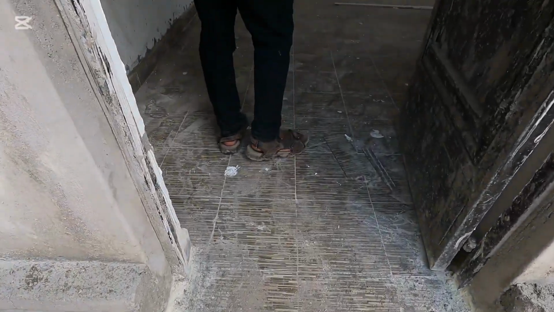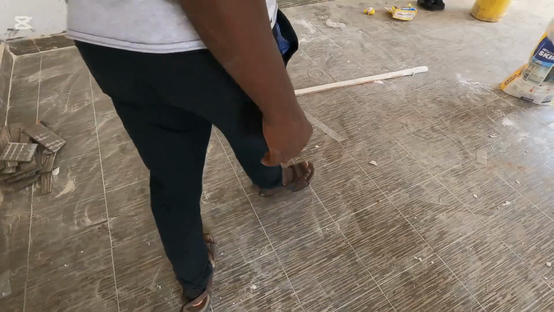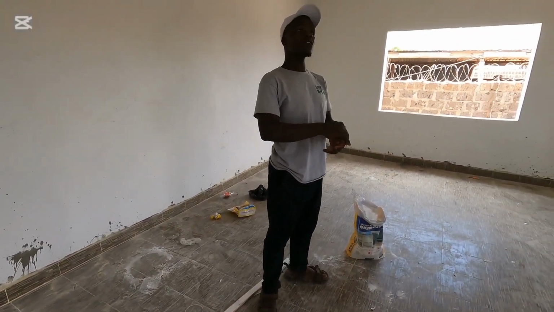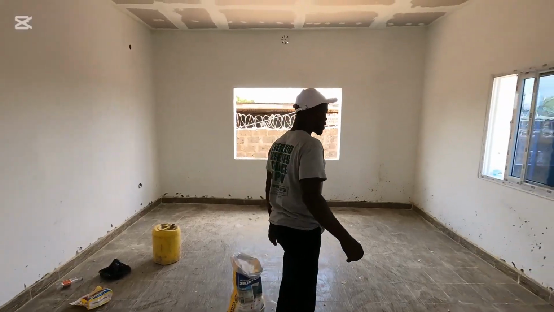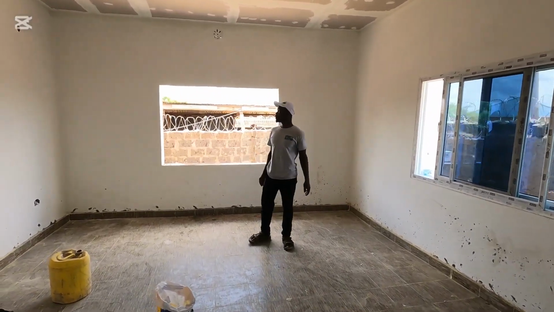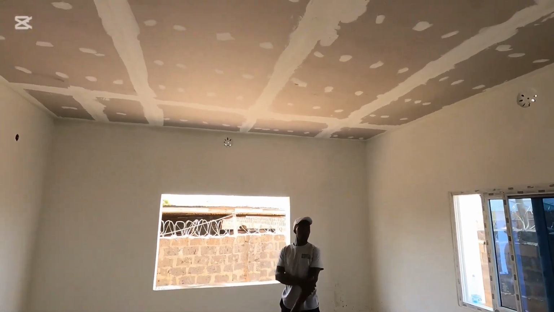So the tile is done. Yeah, these are different color tiles from inside this room. So this is our final bedroom. The painting is taking place. The undercoat, the sandpaper, and the rest is yet to be done. The electrical part of it and the rest will be done.